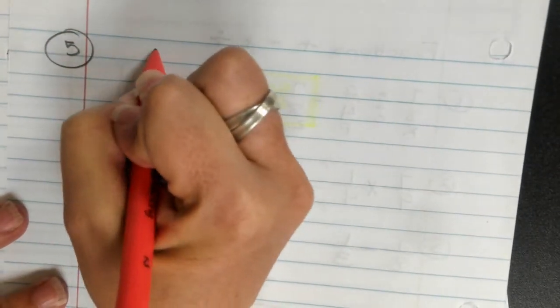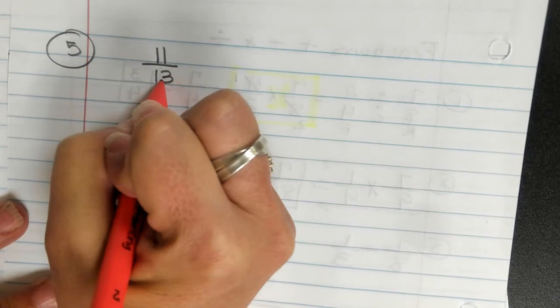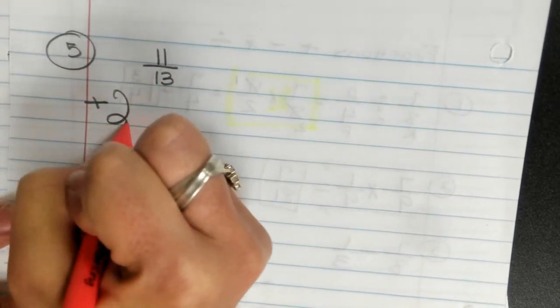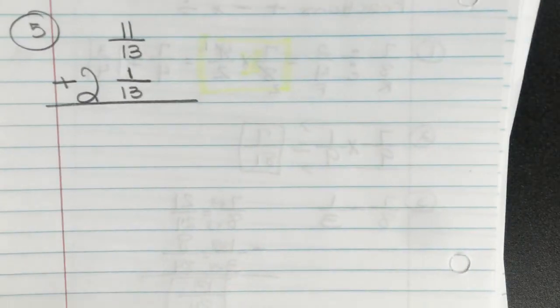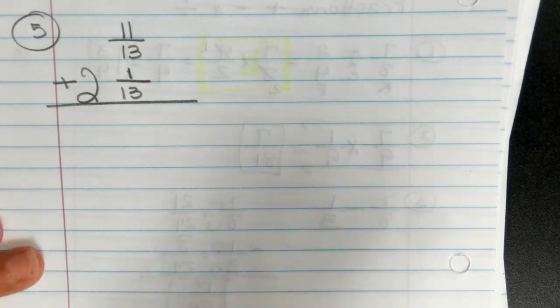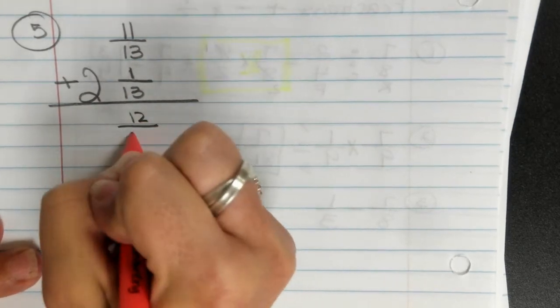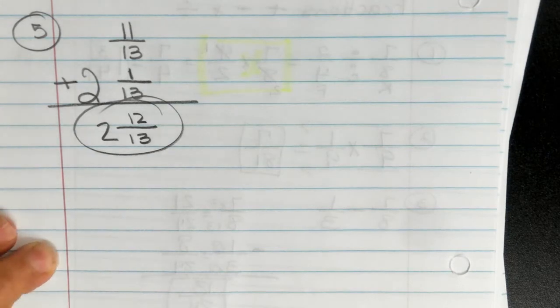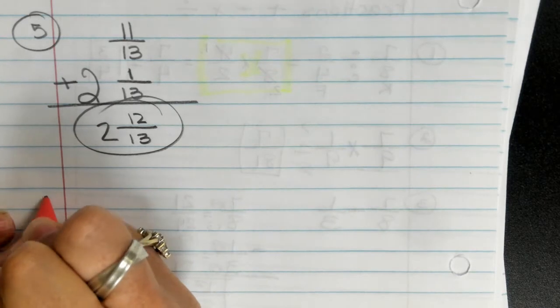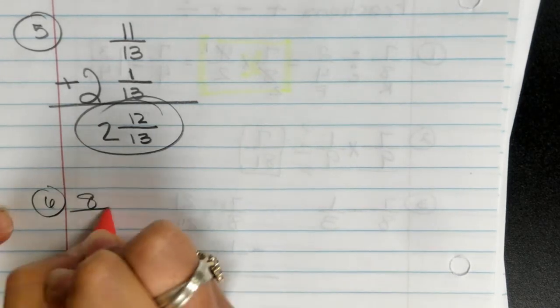Okay, number 5. It is 11/13 plus 2 1/13. I'll be honest, I don't know why I even did this one, but the common denominator is already there, right? It's almost too easy. 11 plus 1? 12 13ths. Bring down a 2. Anyway, it's okay. I don't know if I wrote it wrong or what. The last two, 6 and 7, let me just write them down.